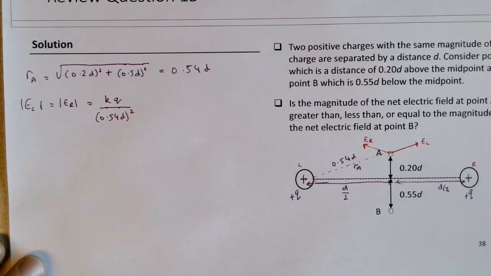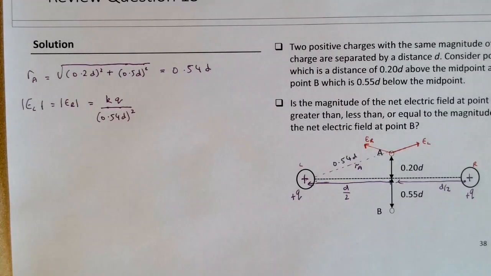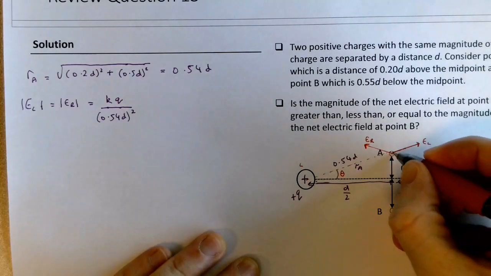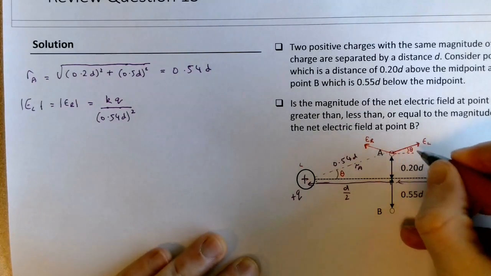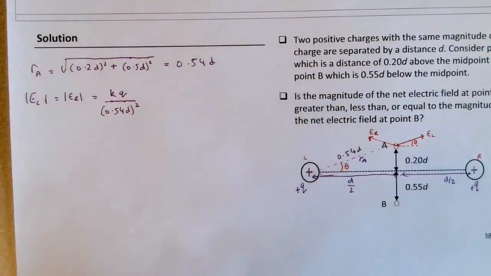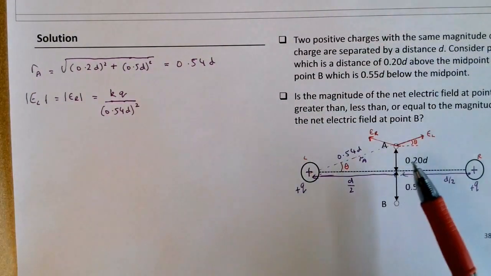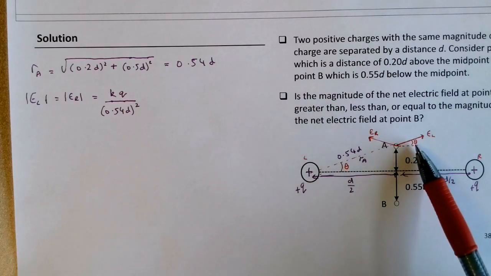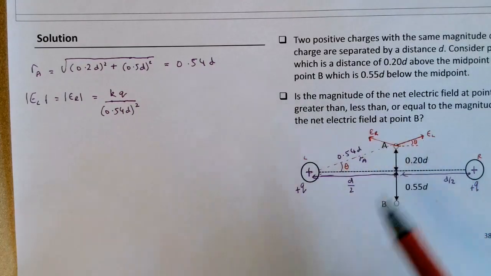Okay. Now what I need to do is find the y component. If I think about it, I need to know this angle here, which will be exactly the same as this angle up here. So the y component will be the size of that E times the sine of that angle. We're looking for the opposite side.